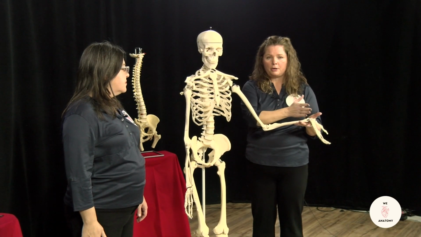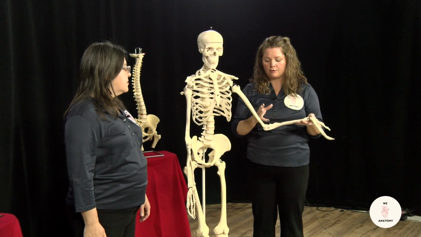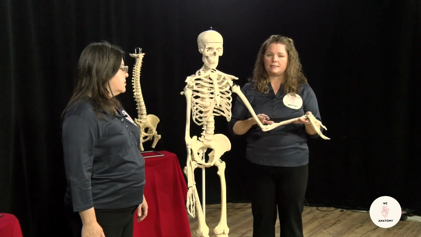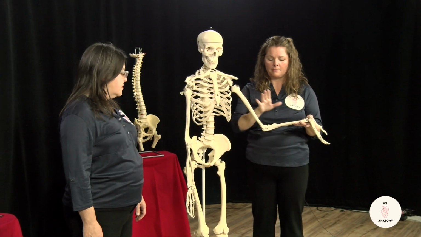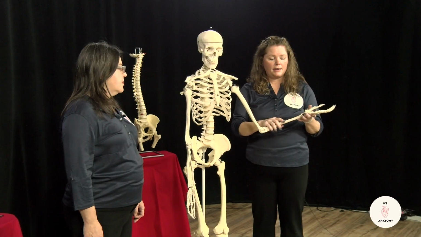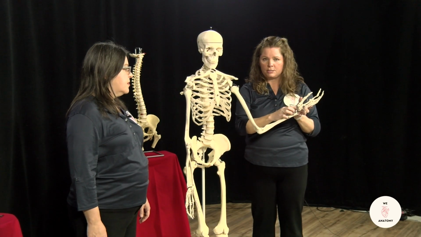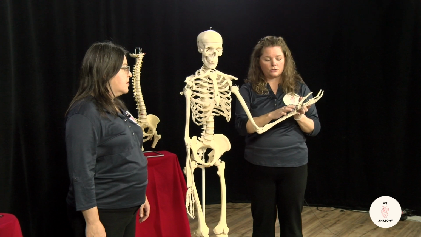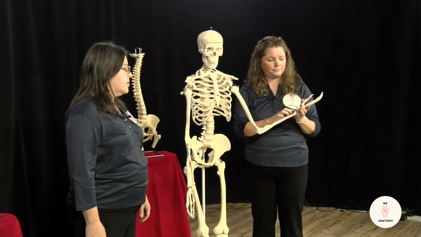The lower part of the arm, the forearm, is called the antebrachium. So from the elbow to the wrist is antebrachium. So we have arm, forearm, or brachium, antebrachium. Next, we have the carpal region. So if we are looking at these 8 little bones here that make up the wrist, those are the carpal bones. Therefore, the wrist is called the carpal region.